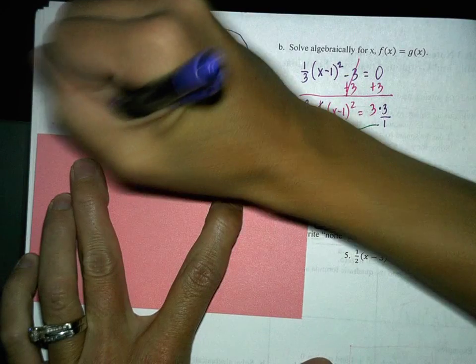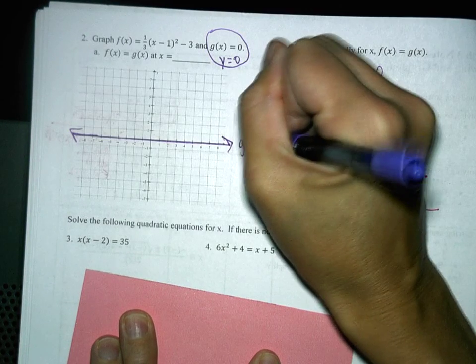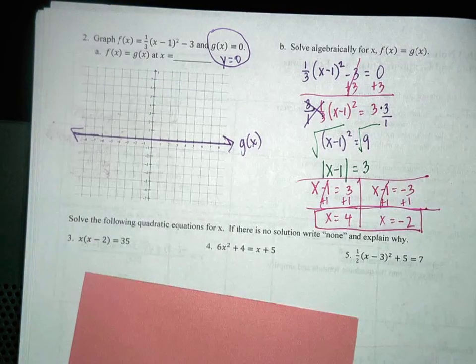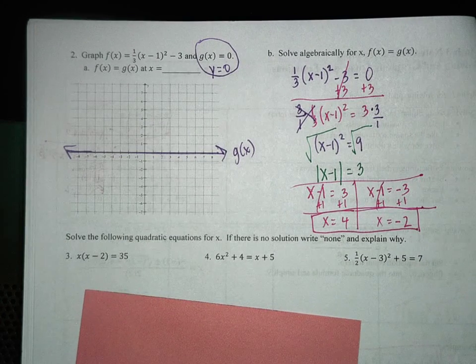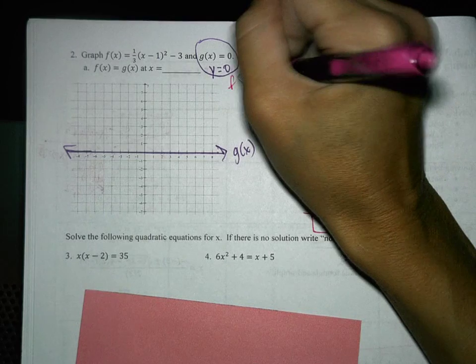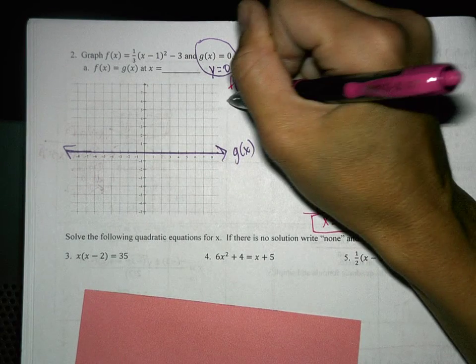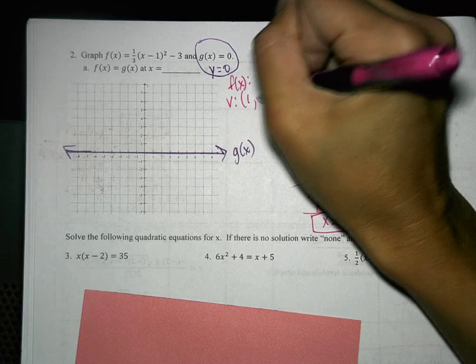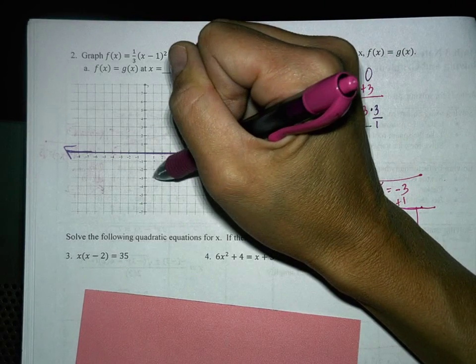And I don't think I did this on the first problem either, but I would suggest that you label this as g of x. For our f of x equation, what is our vertex? Good. 1, -3 is correct. So I'm going to go right 1, down 1, 2, 3, and make our point.